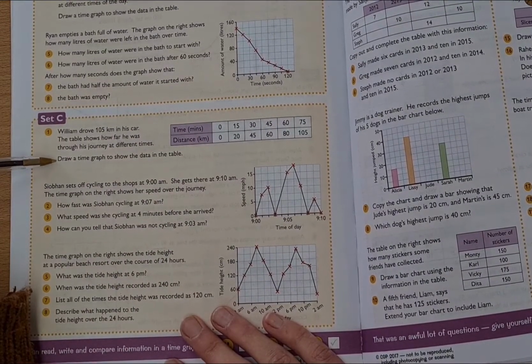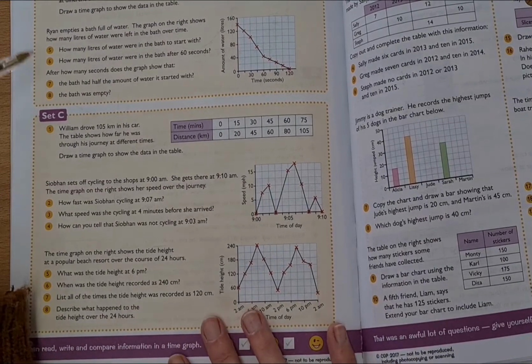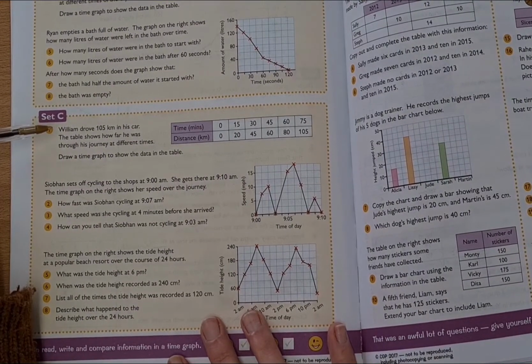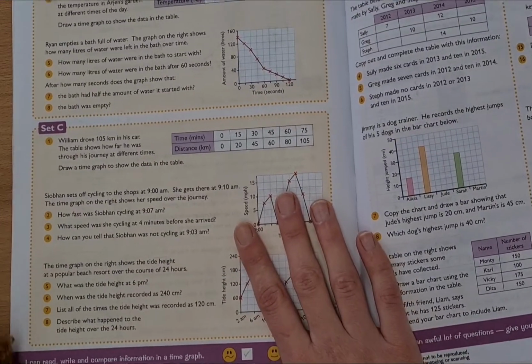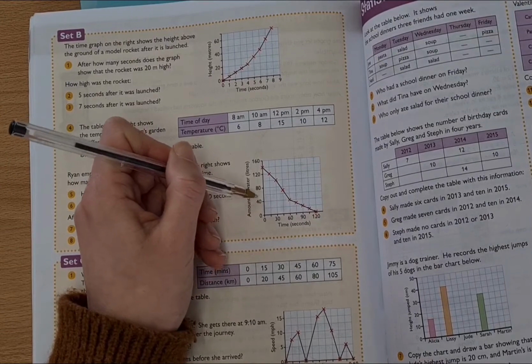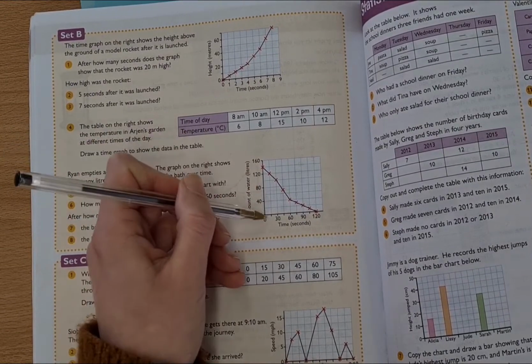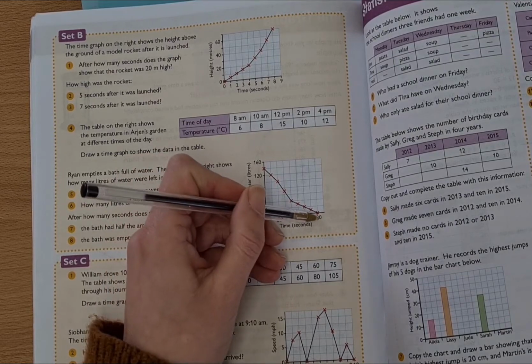Now the question asks me to draw a time graph to show the data in the table. So I'm going to use my exercise book for this. Now I need to figure out first how I'm going to plot on my axes. So if I have a look at this example here, for this one they've plotted it in 40s. Along here though on our x-axis they've plotted it in 30s.